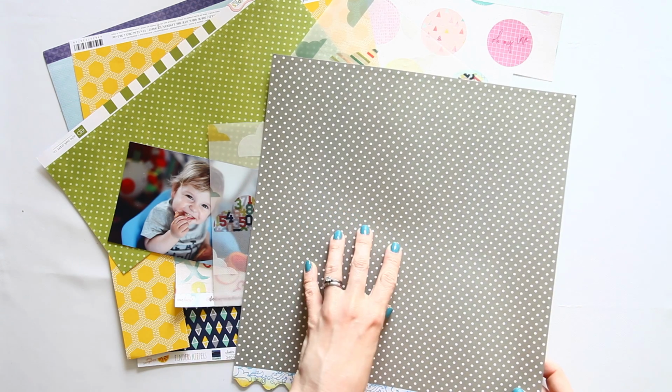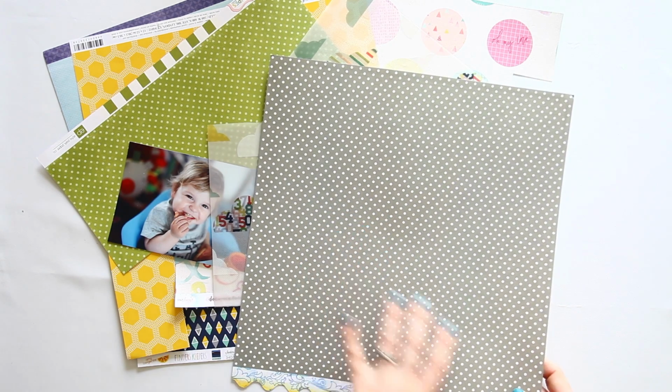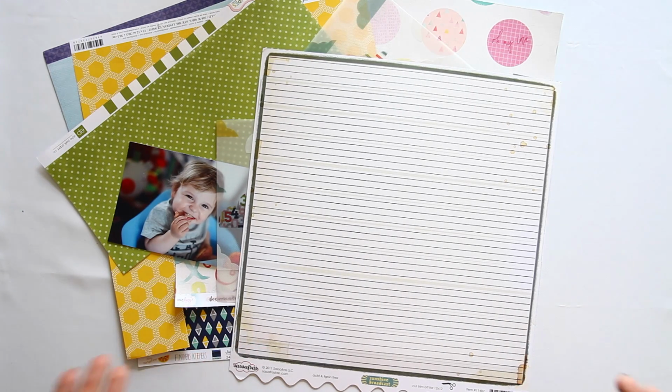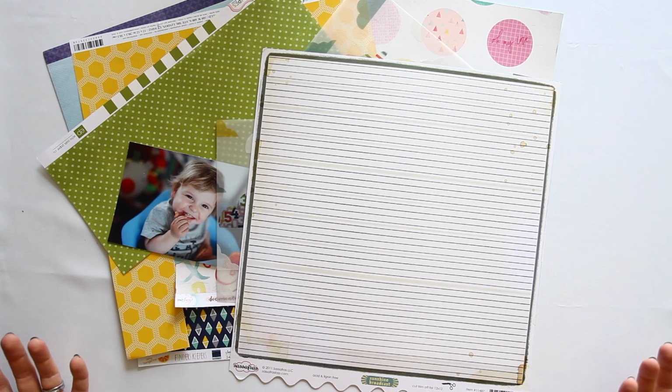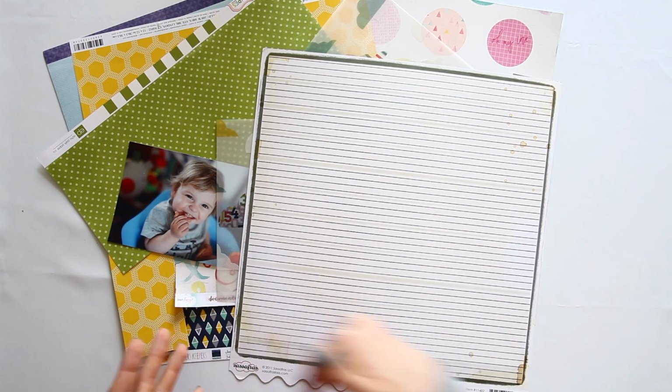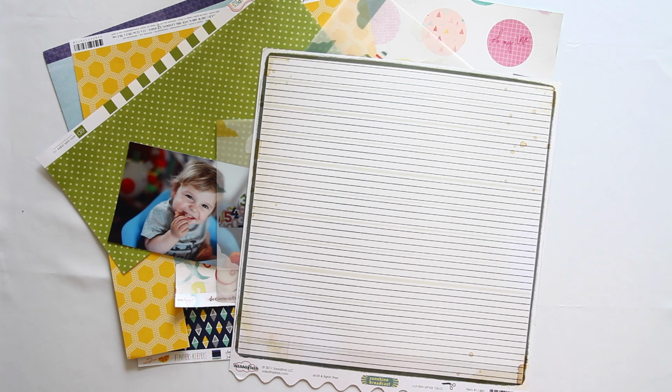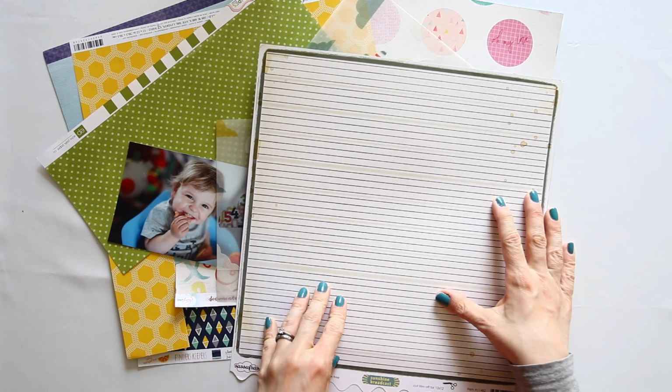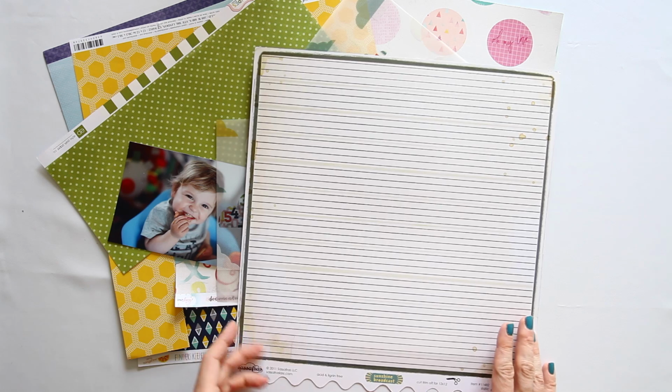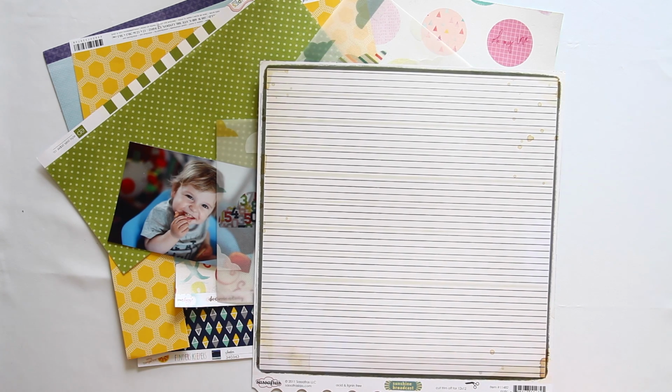But I would use this one. I think I've used the polka dot side every time I've used this paper. And I really like the look of this journaling one. I love papers that have lines for journaling to help me. But for some reason, I have a block about using this sort of 12 by 12 with a little frame around it. I find that more difficult to use. But I thought this is very neutral. It looks like a great background for me to start putting stuff on. It's not as stark as just a plain sheet of white cardstock.